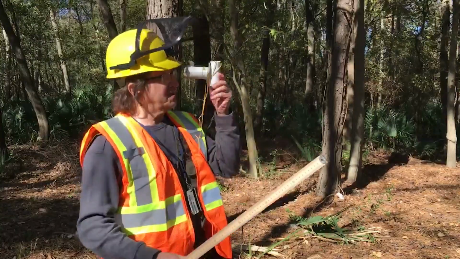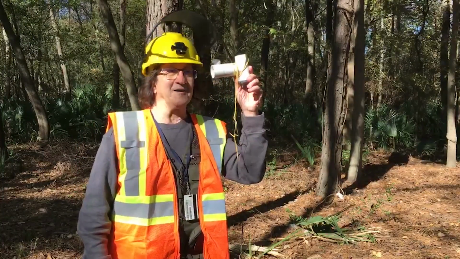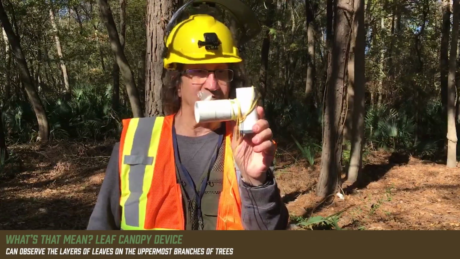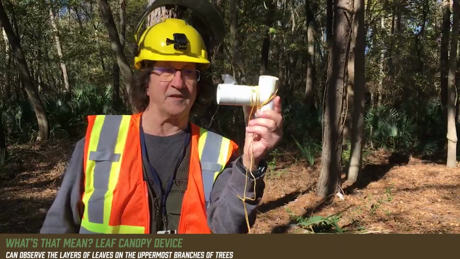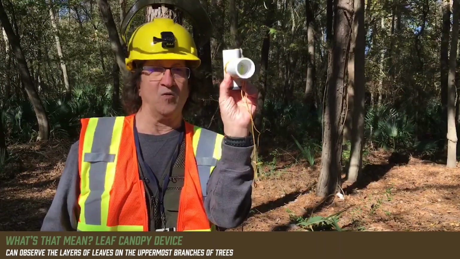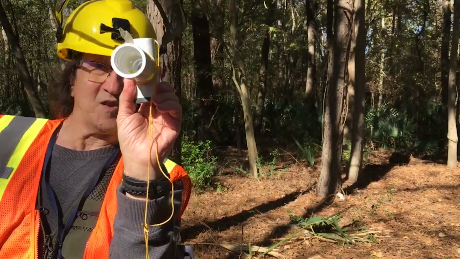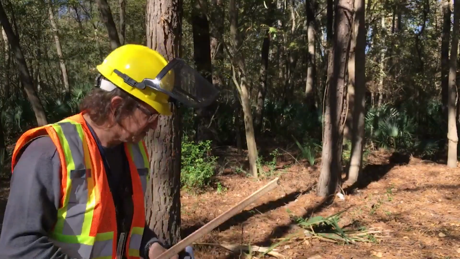This one I look through and I can count the amount of leaves on a tree. It's a leaf canopy device. Very difficult to do. I'll turn it around a little so you can see it. That's the eye hole. It has levels so you can make sure you get a straight measure. So these are some of the older tools that we use.